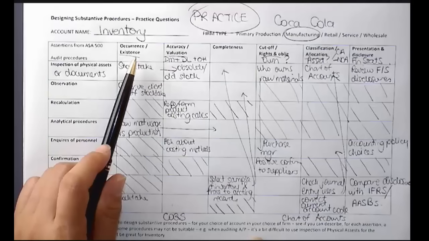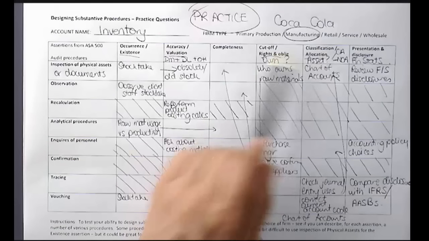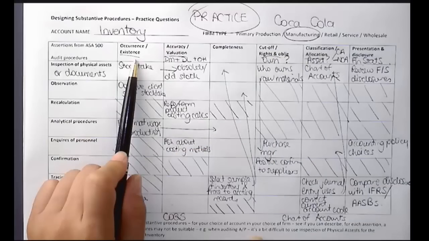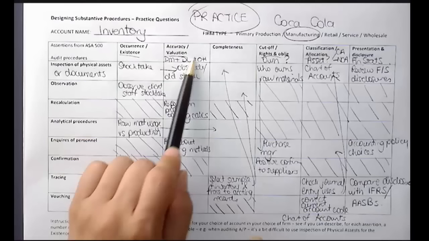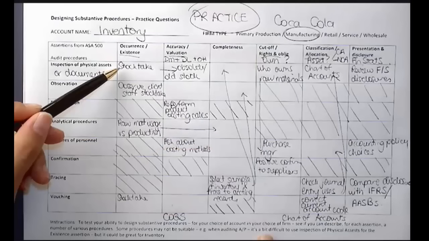Now, as a reminder, and I've just used brief descriptions here, a reminder of my rules relating to designing any sort of procedure.